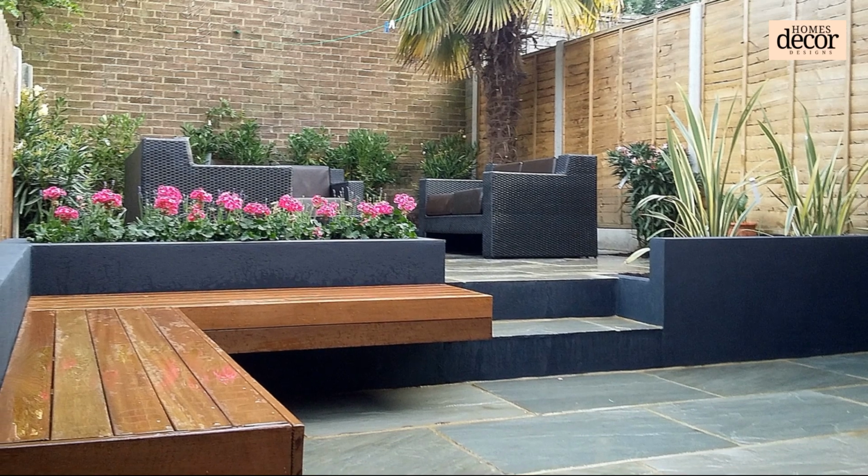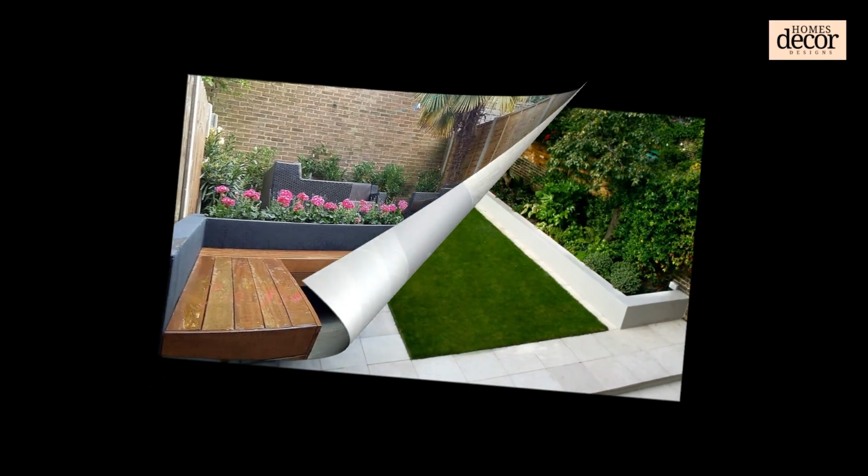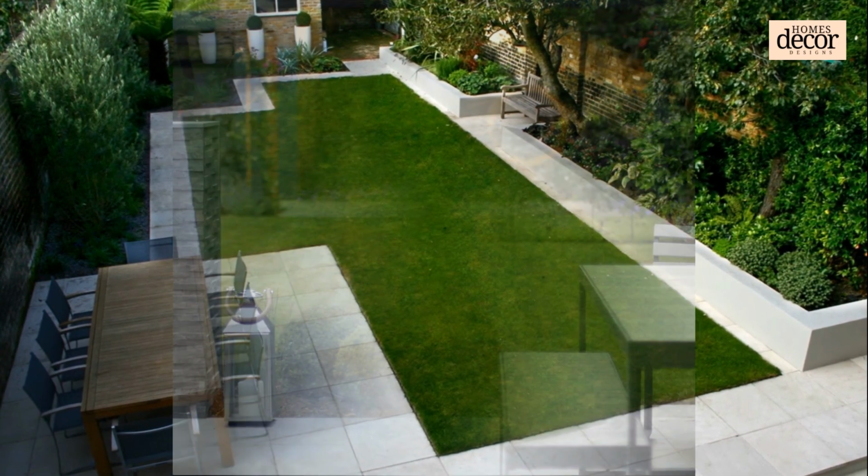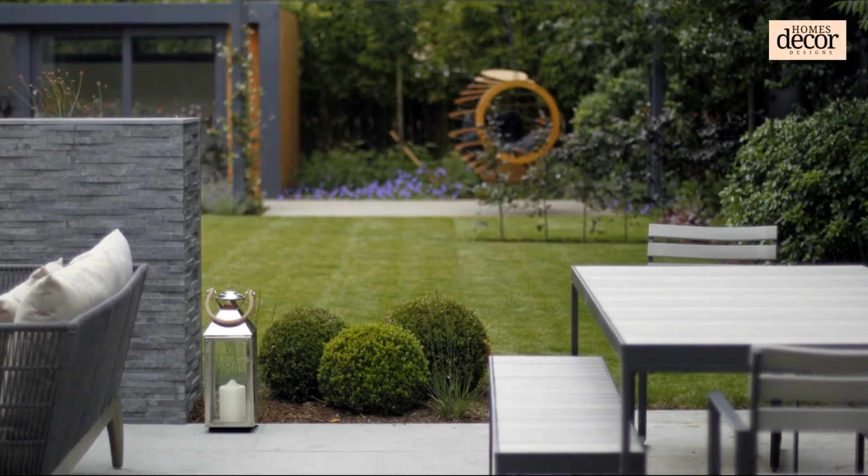6. Relaxing hammock. Hang a cozy hammock between two trees or install a freestanding hammock to provide a serene spot for relaxation and daydreaming in your backyard garden.